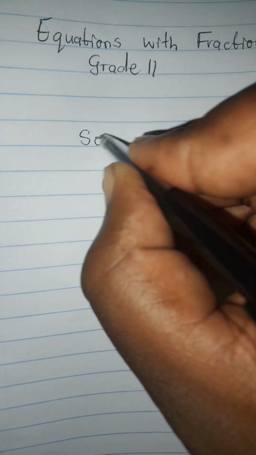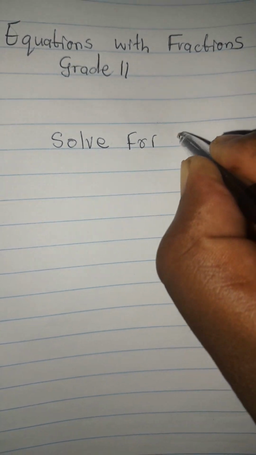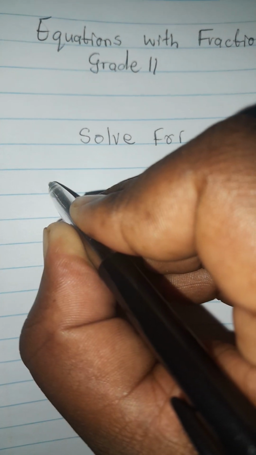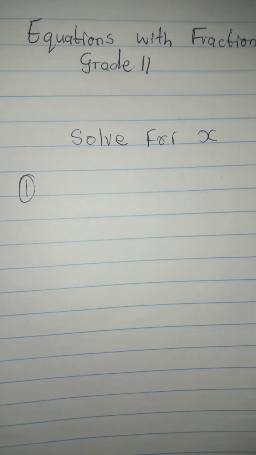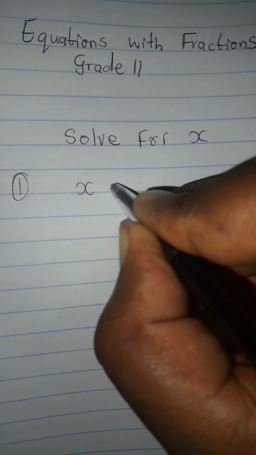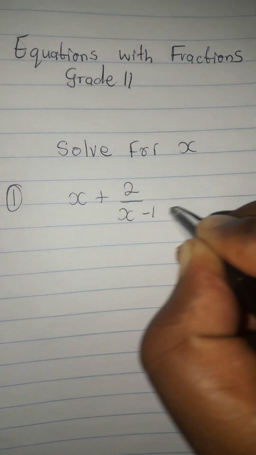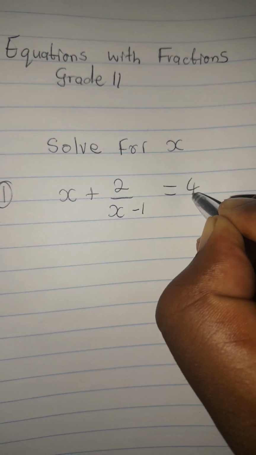You are required to solve for x, but you are given a fraction. Let's say our first example there. Let's say you are given x plus 2 all over x minus 1 equated to 4.